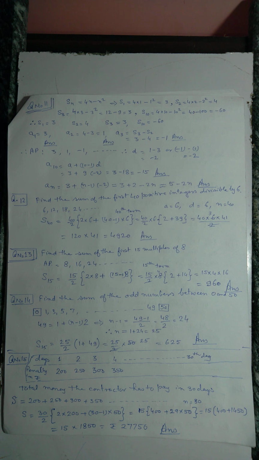Question number 15 states that a contract on a construction job specifies a penalty for delay of completion beyond a certain date as follows: rupees 200 for the first day, rupees 250 for the second day, rupees 300 for the third day, etc. The penalty for each succeeding day being rupees 50 more than the preceding day.